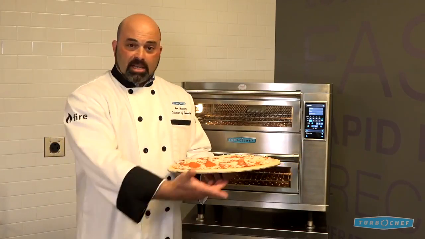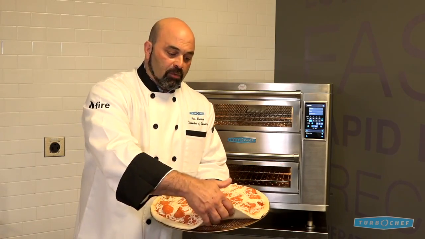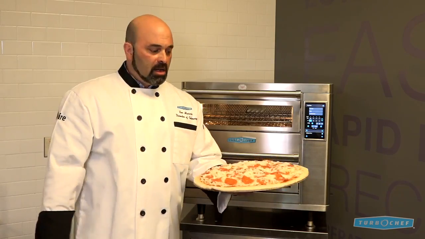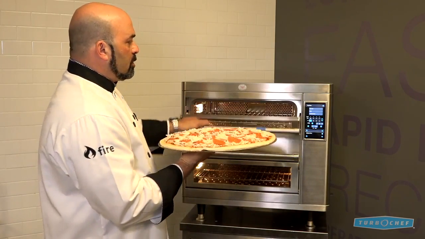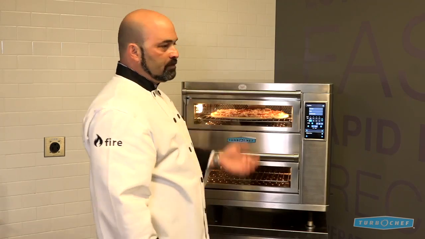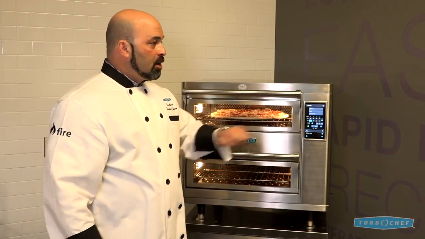So here's my pizza. It's on a 16-inch screen. It is a raw dough pie. Okay? Sauce, cheese, pepperoni. Real simple. And I'm going to place it in the oven. Simply open the door, slide it in, leave it, and I'm going to hit my cook key right here.